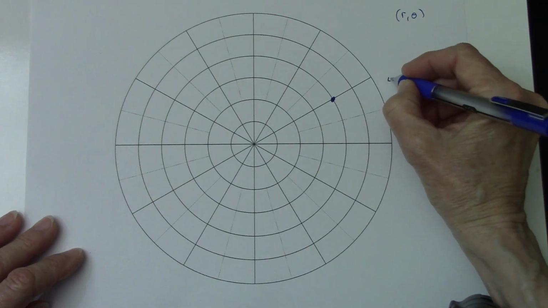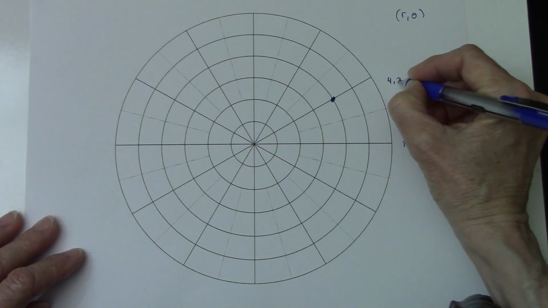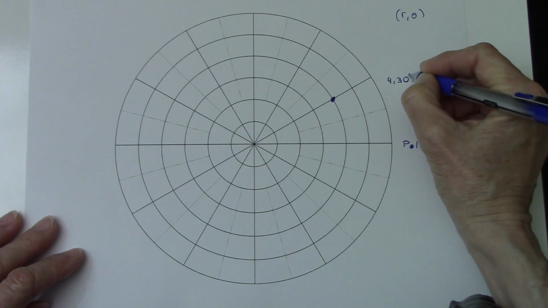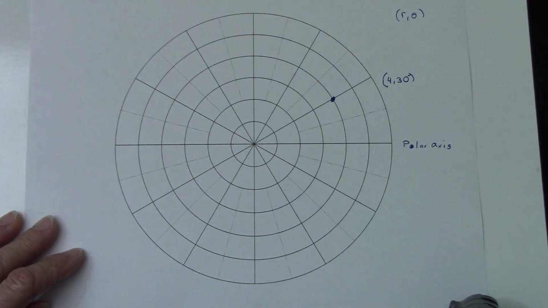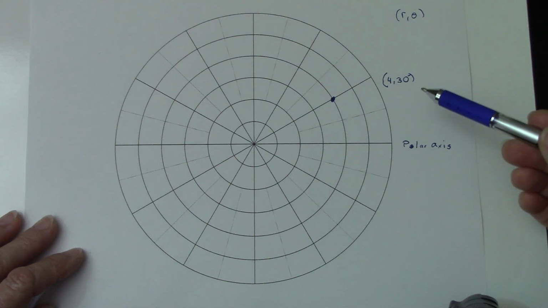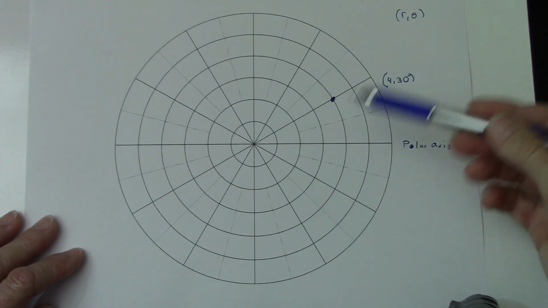So it would be 4, and 30 degrees. We can measure the angle in either radians or degrees. For demonstration purposes, I'm just going to use degrees. So that's how we would graph the point (4, 30) in polar coordinates.